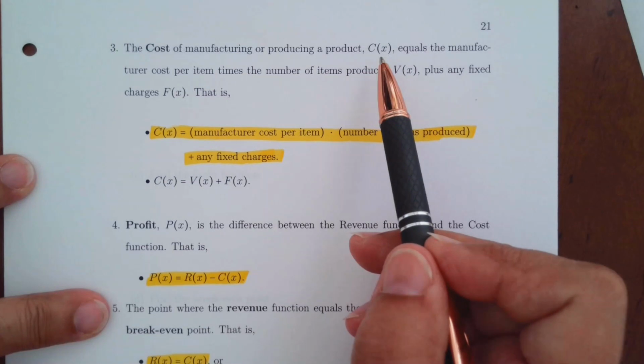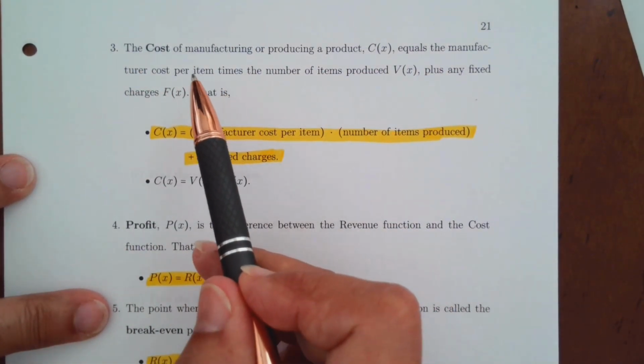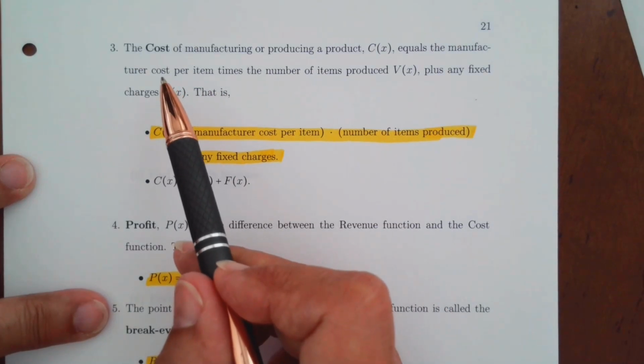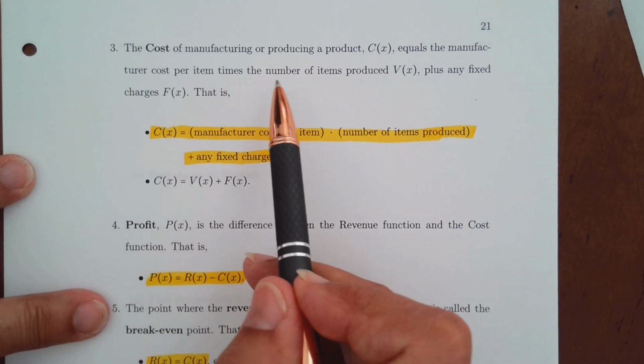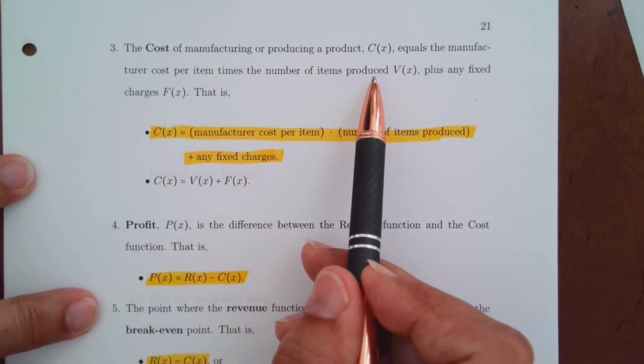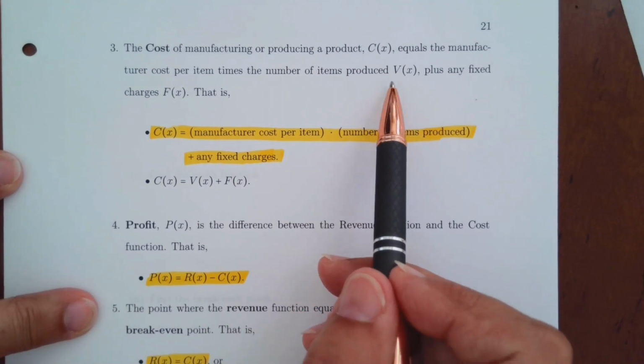Okay, and C of X equals the manufacturing cost per item, let me say that again, it equals the manufacturing cost per item times the number of items produced. Okay? Now, the number of items produced.